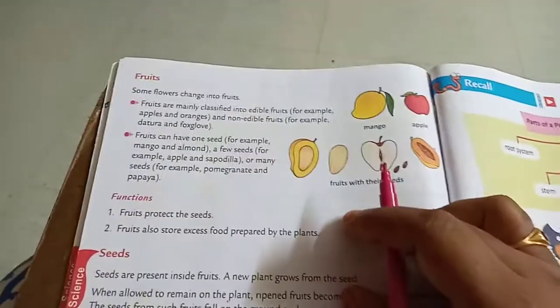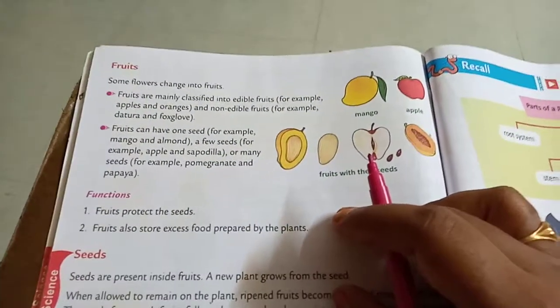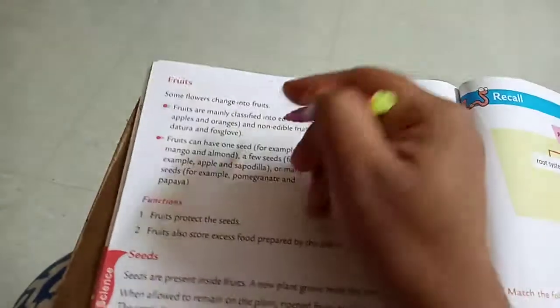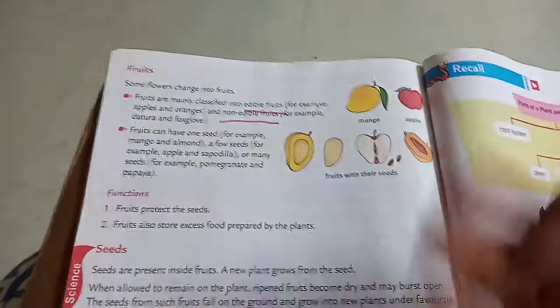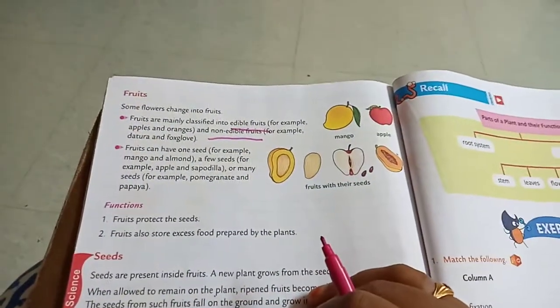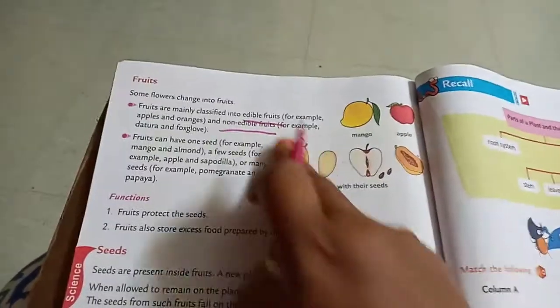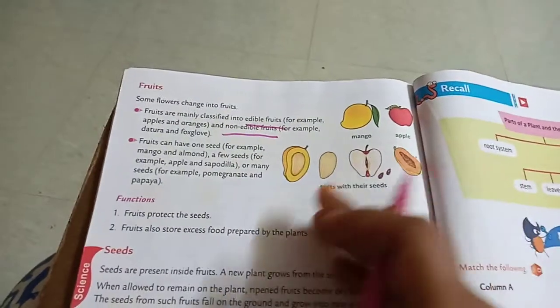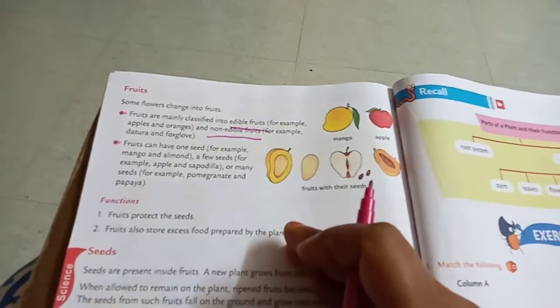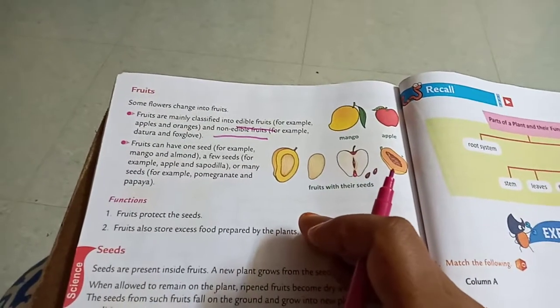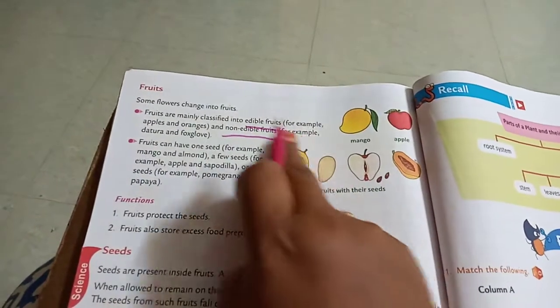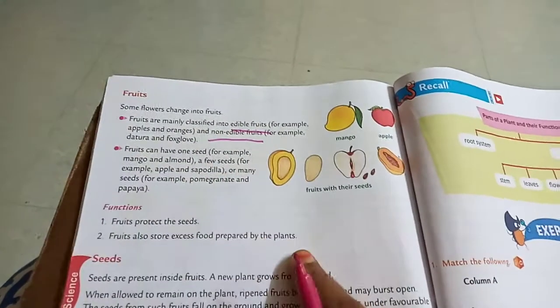When flowers change into fruits, there are two types: edible fruits and non-edible fruits. Edible fruits are fruits we can eat. Non-edible fruits are fruits we can't eat. Edible fruits include banana, apple, mango, grapes, and so on. Non-edible fruits, for example, are datura or foxglove.